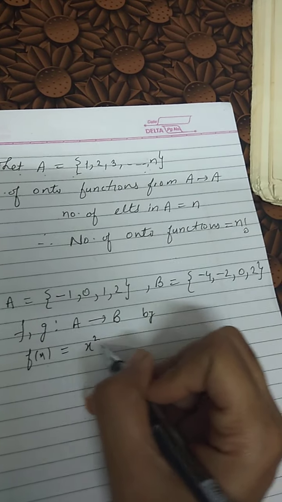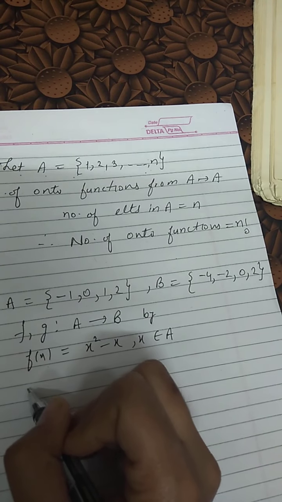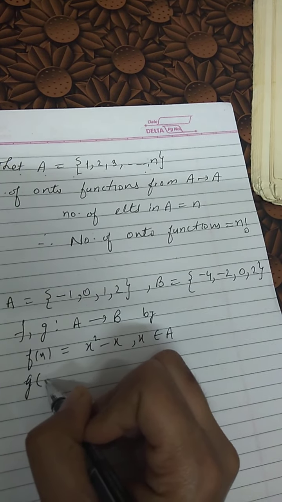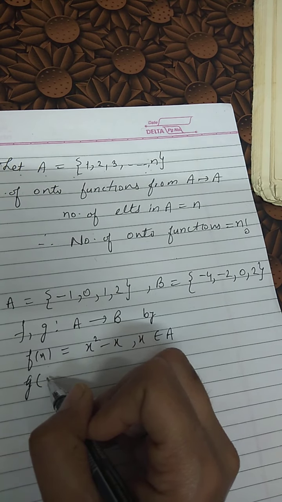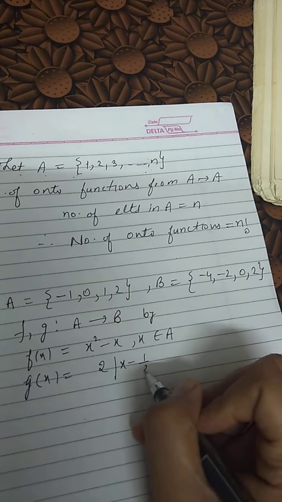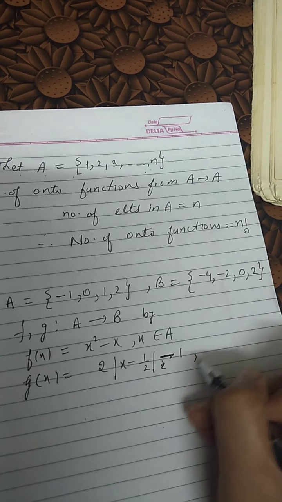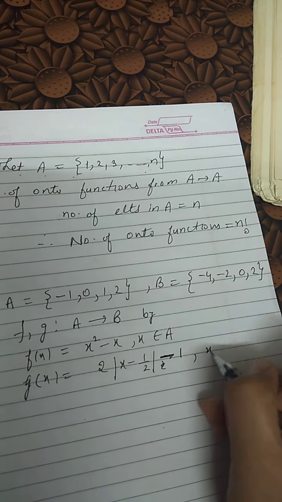The function f and the function g are both defined from set A to set B, the first function f(x) = x² − x for all x belonging to A, that is the domain. And g, what is it doing? g is given by g(x) = 2|x − 1/2| − 1, and this x is also coming from the set A.